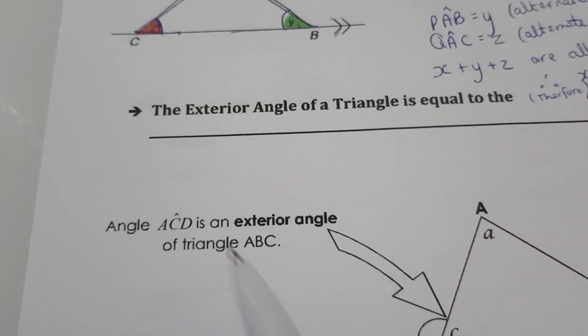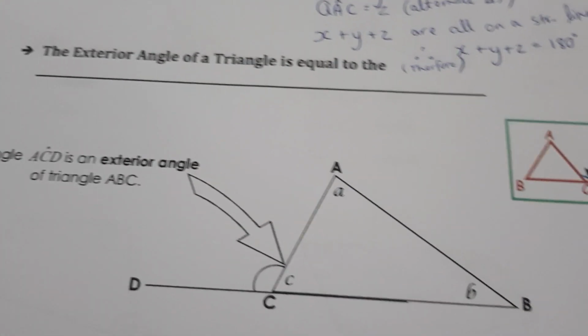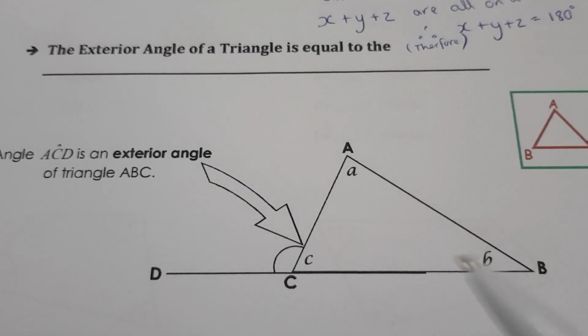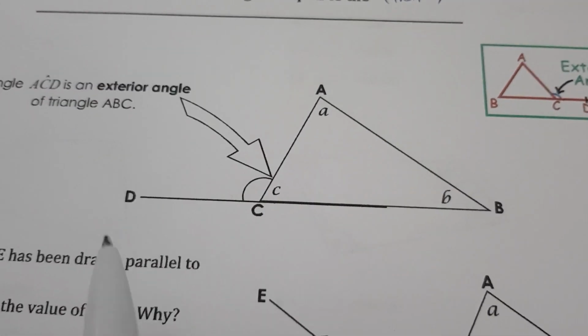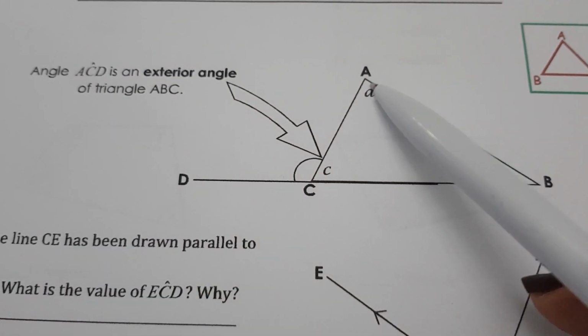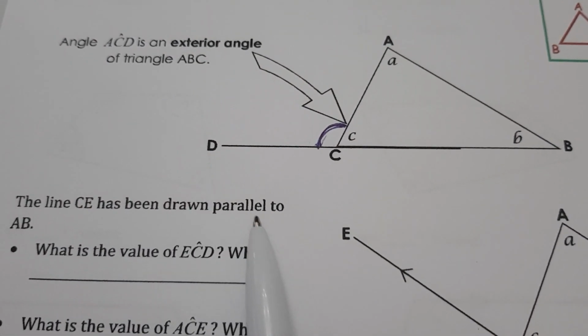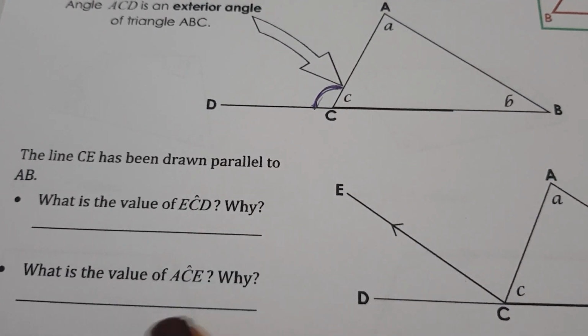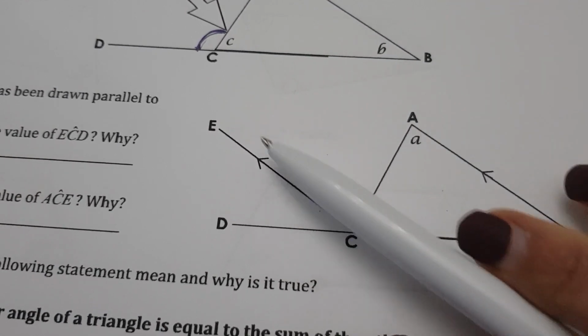So something else you need to know is that the exterior angle of a triangle is equal to, let's see. So this is the exterior angle, the angle outside the triangle. Angle ACD over here, this is the exterior angle, because it's outside the triangle. So the line CE has been drawn parallel to AB. This is the same triangle. What did I do? I created another line which is parallel to this one.